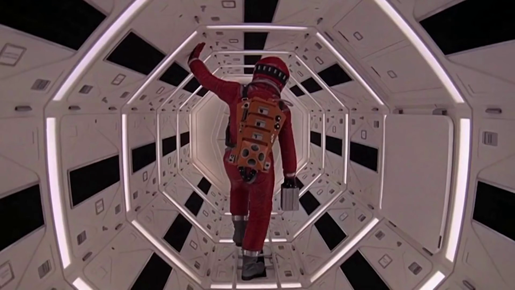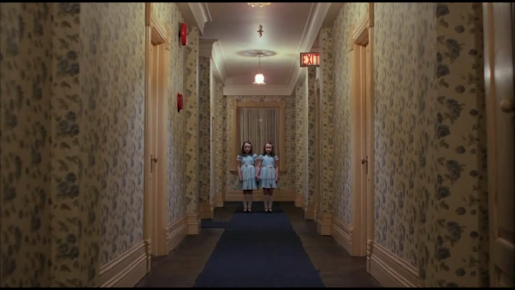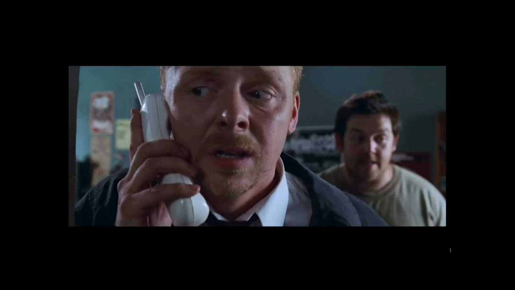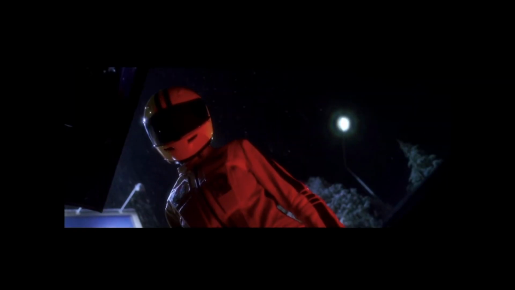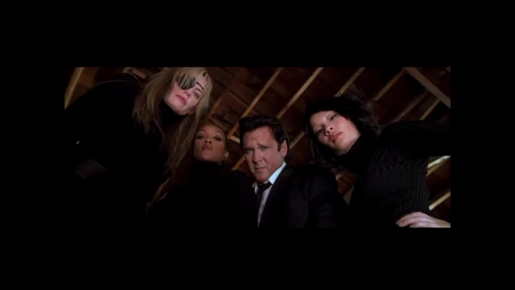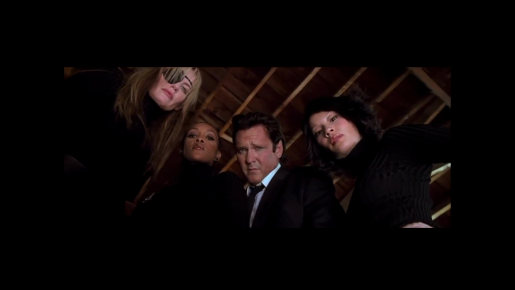How Kubrick uses one-point perspective throughout his filmography. How Edgar Wright uses close-ups to increase drama and intensity in scenes, along with horror films. Or Tarantino's low angles, and how he is one of the most easily recognisable stylistic methods in film.